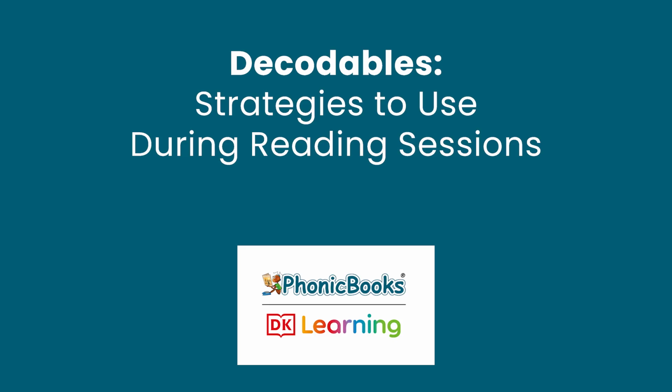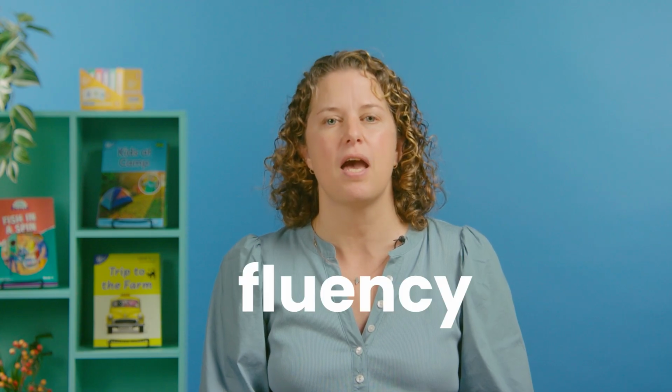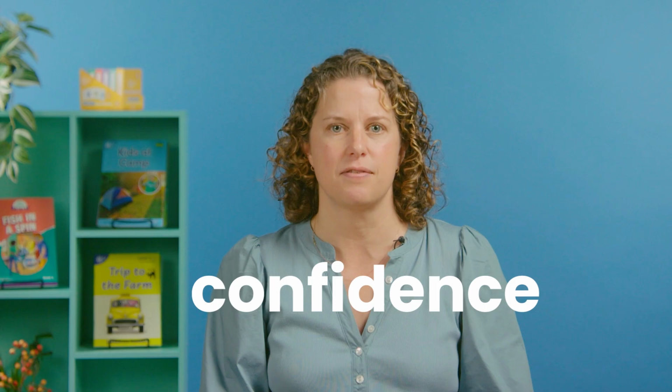Decodable texts are a powerful tool for beginning readers because they align with students' phonics knowledge and offer controlled opportunities to apply decoding skills. To use these texts effectively, it's essential to focus not just on decoding, but also on building fluency, accuracy, and confidence. Here's how to guide that process step by step.